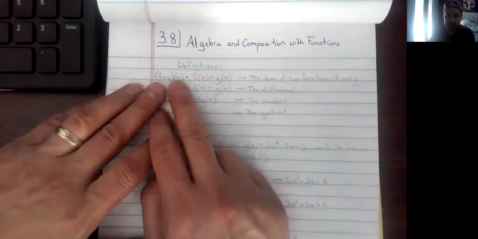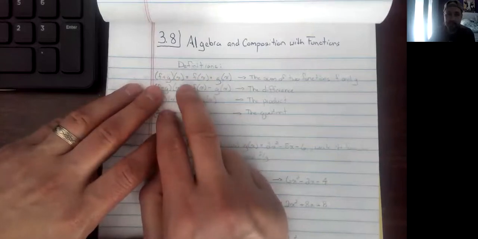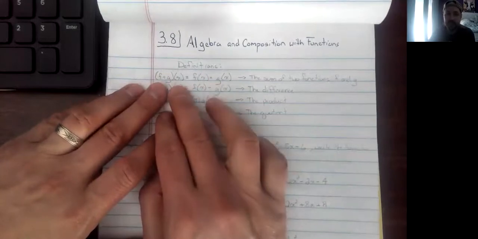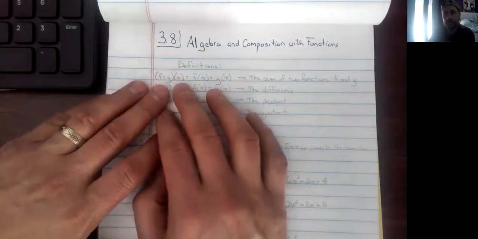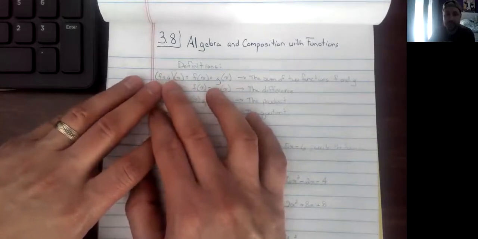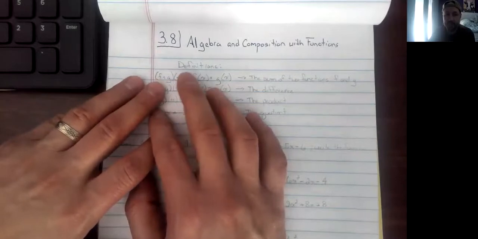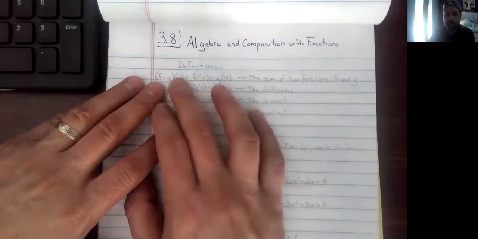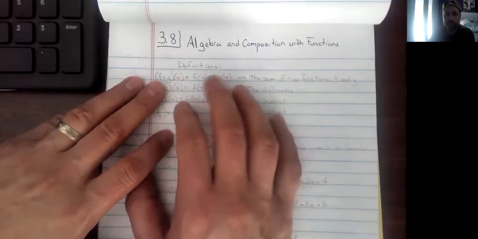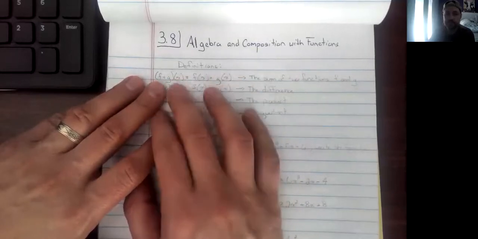F plus G of X. You can think of this as distributing the X. This is F of X plus G of X, is all that means. There's different ways to look at these, and we'll get more into that when I start working a couple examples. But you can add F and G and then put whatever your X value is in after that, or you can break them apart, distribute the X, and say F of X plus G of X, then plug your X in.